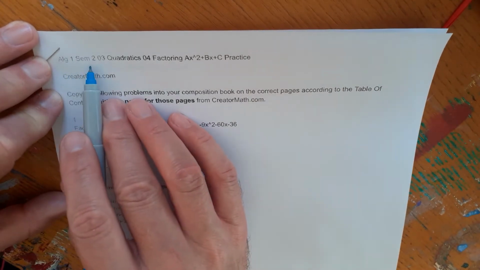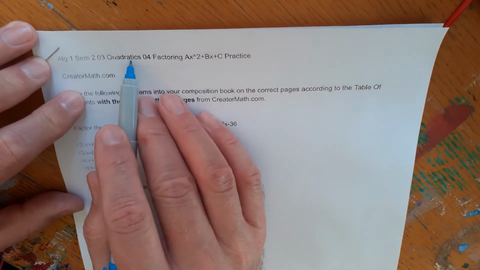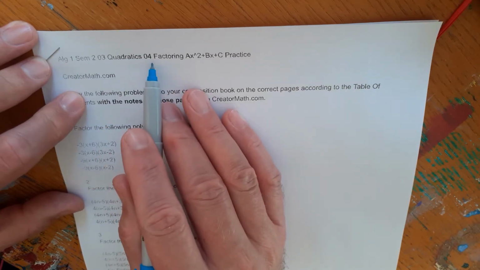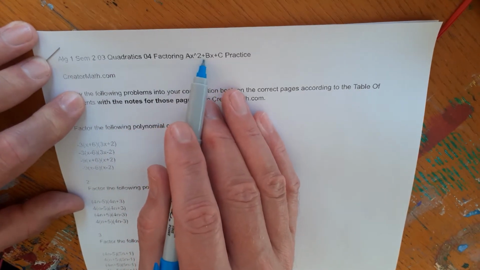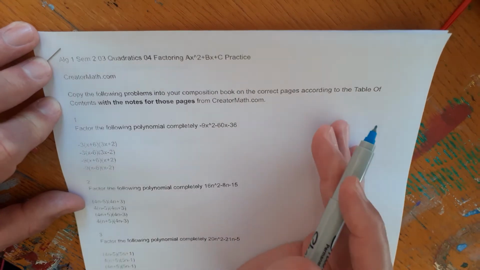This is Algebra 1, Semester 2. It's the third unit called Quadratics. It's the fourth lesson called Factoring ax squared plus bx plus c practice.